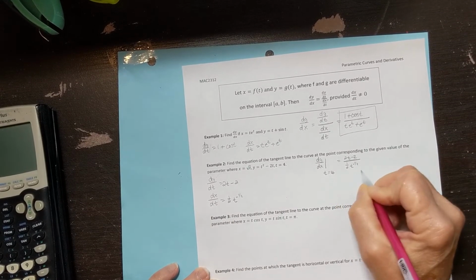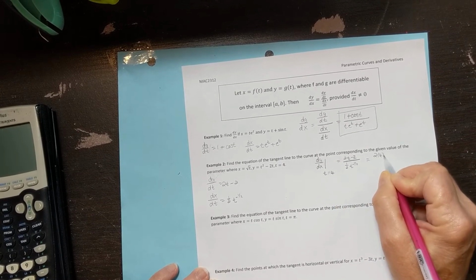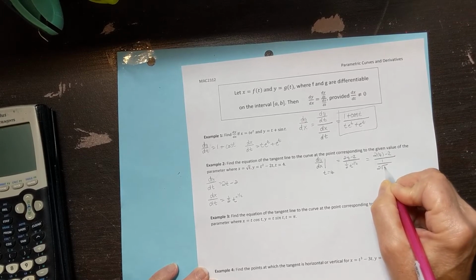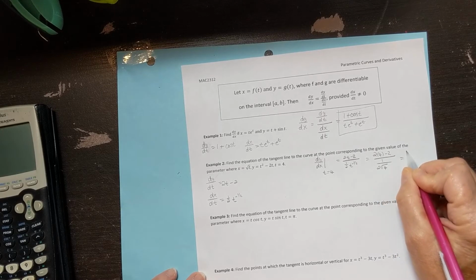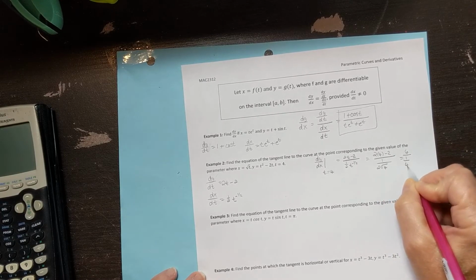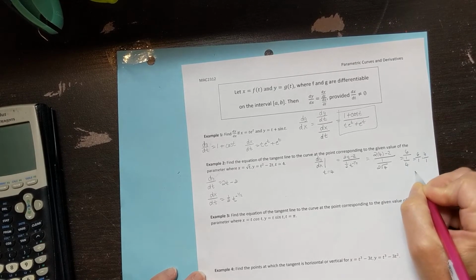If we're supposed to evaluate this at 4, that's going to become 2 times 4 minus 2 over 1 over 2 square root 4. This is 8 minus 2, which is 6, over 1 over 2 times 2, which is 1/4. 6 over 1 times 4 over 1.